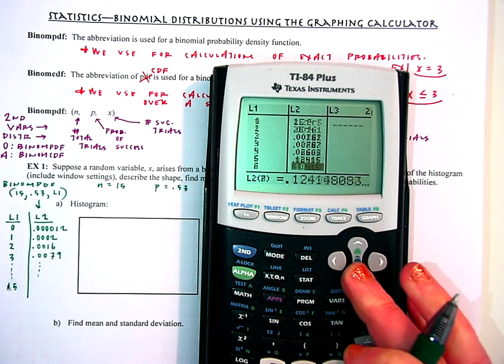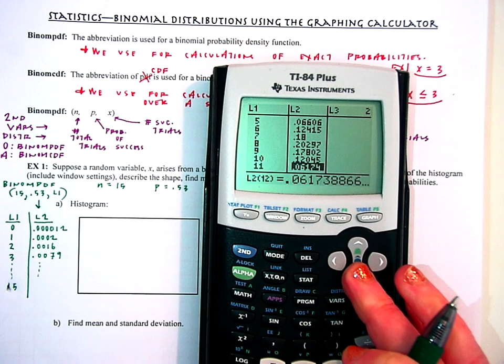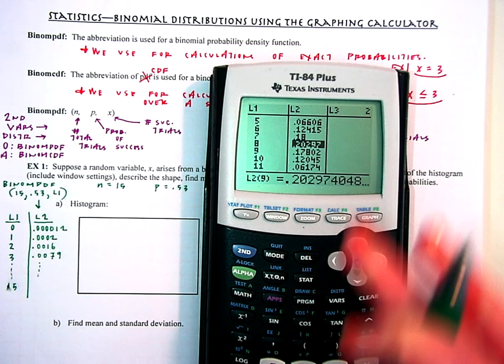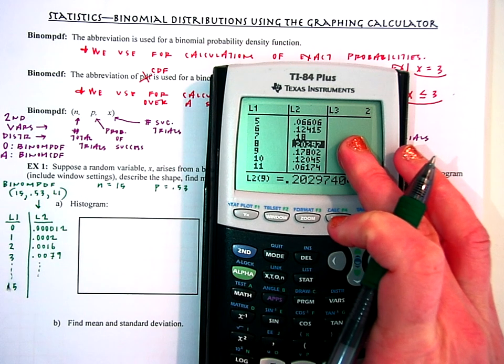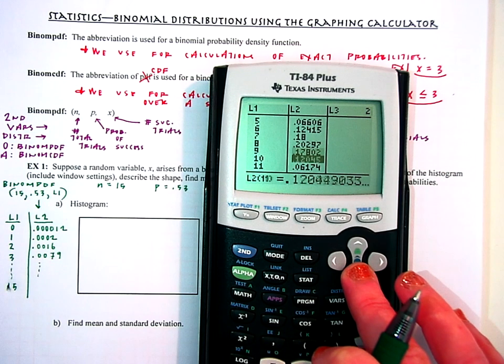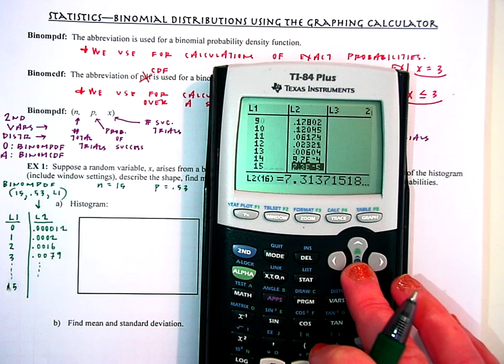And as I scroll through, I'm really just looking for the biggest probability that I see. And it looks like this guy right here, 0.20297. That looks like the highest probability that I'm showing. But I'm just going to trace through and check one more time. Yep, that looks about right.